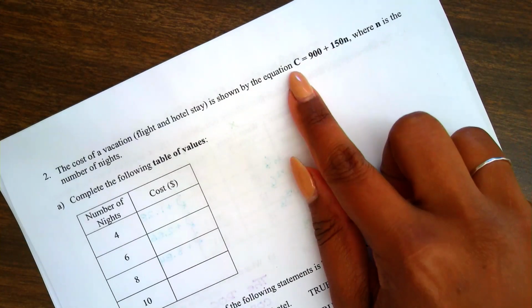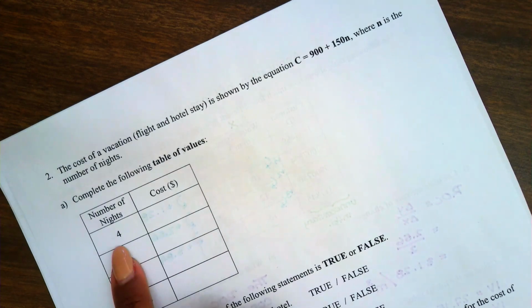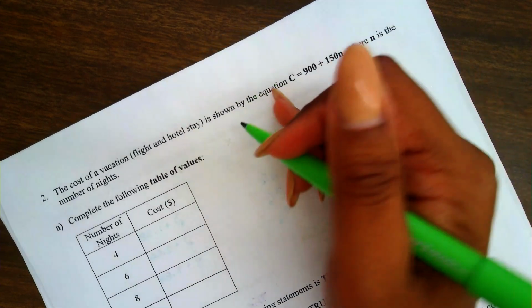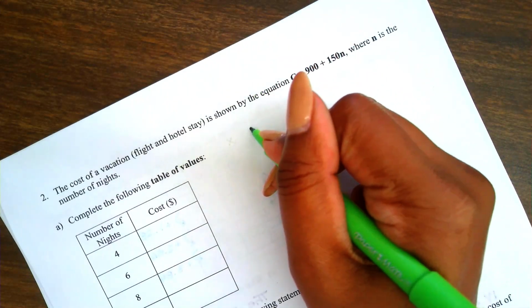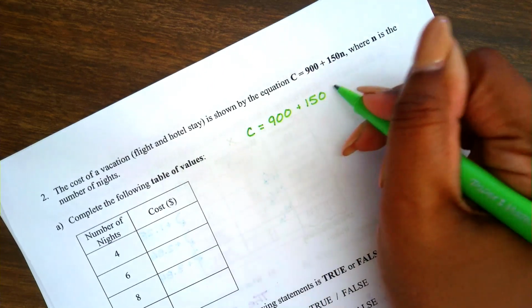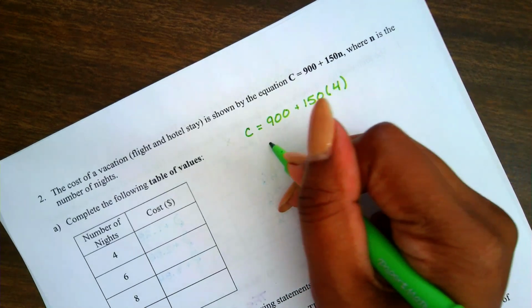So they've told us that this is the equation for the number of nights. The cost is C, the number of nights we stay is N. So if I'm staying for 4 nights, I need to now figure out, okay, if I stay 4 nights, how much am I paying? Well, C equals 900 plus 150, and I'm staying for 4 nights, okay?